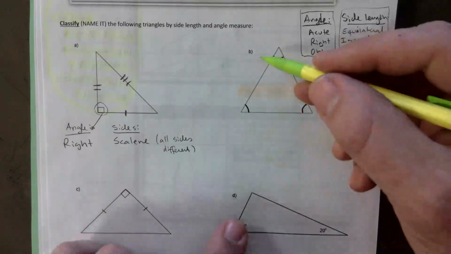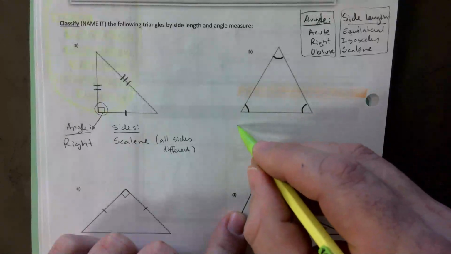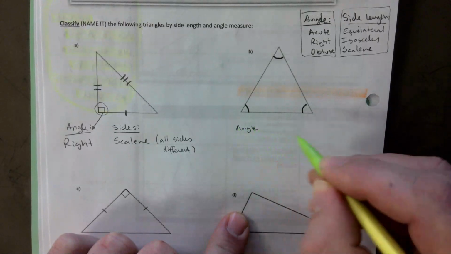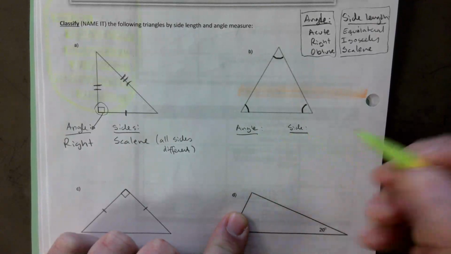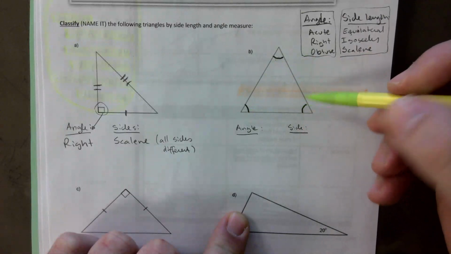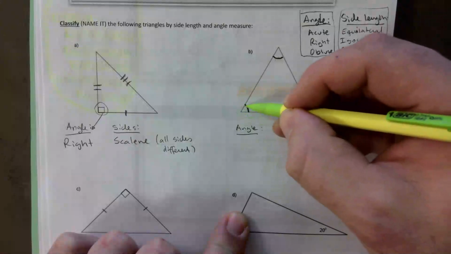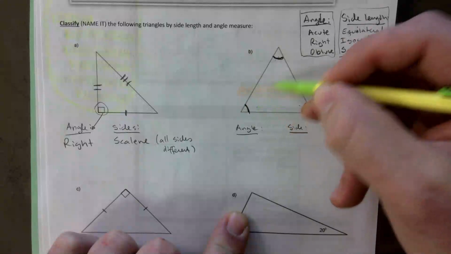Okay, next one here. In terms of angle and the side, let's see. What does this tell me about the angles? They all have just one marking like that. That means they're all the same.